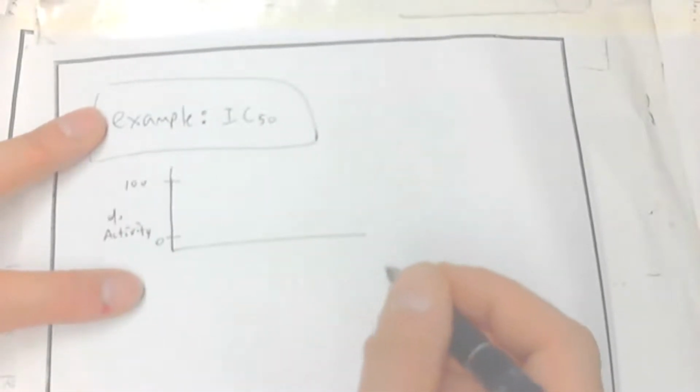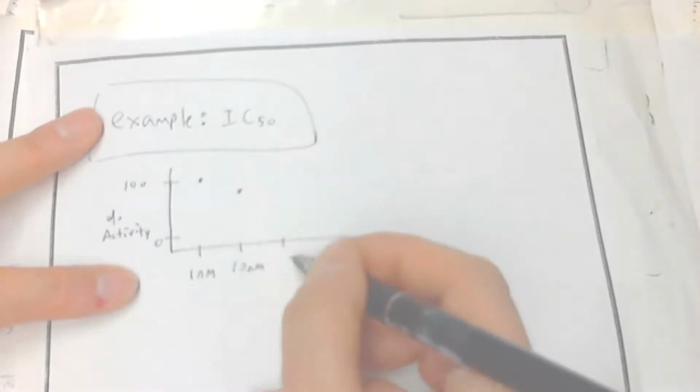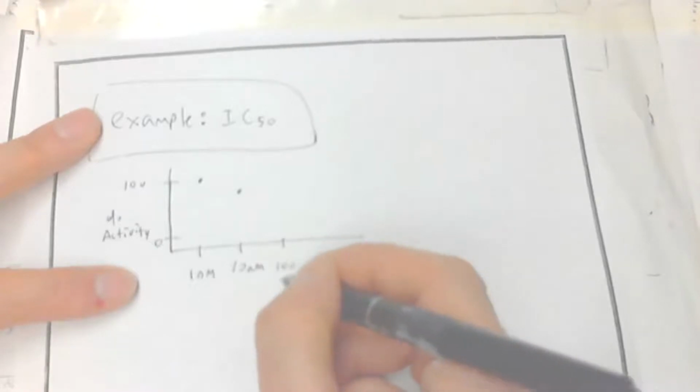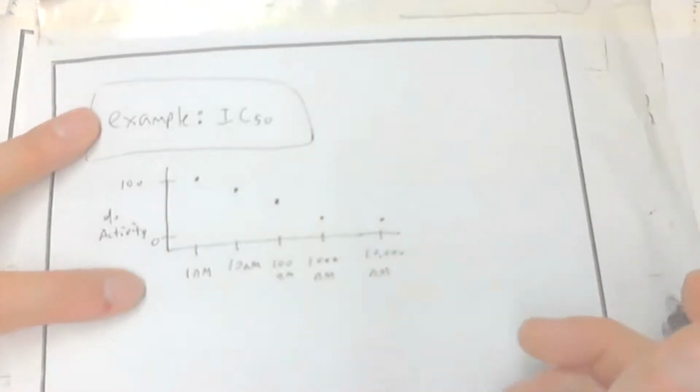Okay, and you can imagine that if you have a very low dose, like 1 nanomolar of a drug, there's no effect at all. And then if you have 10 nanomolar, you might have a little bit of an effect. And 100 nanomolar, maybe more of an effect. 1,000 nanomolar, which would be 1 micromolar, more of an effect. 10,000 nanomolar, maybe complete inhibition, right? So you have this kind of curve, and then you can plot it.